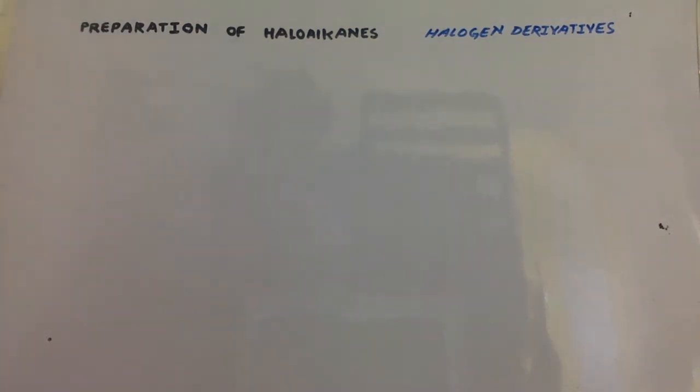Hello students. After completing the first and the second method to prepare haloalkanes, that is, we prepared haloalkanes from alkane by chlorination, bromination, iodination. We also prepared haloalkanes from alkenes, wherein we also made use of Markovnikov's and anti-Markovnikov's rule.